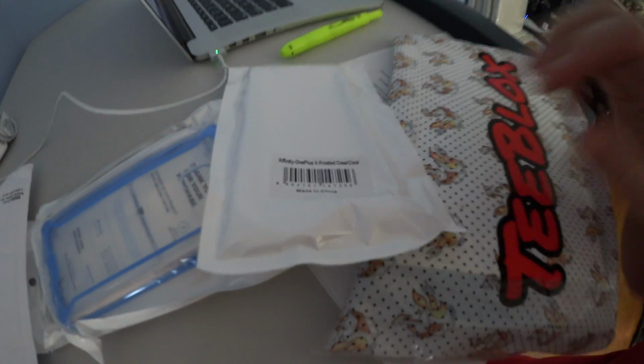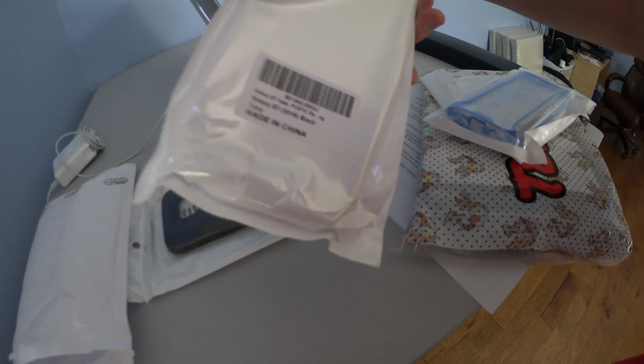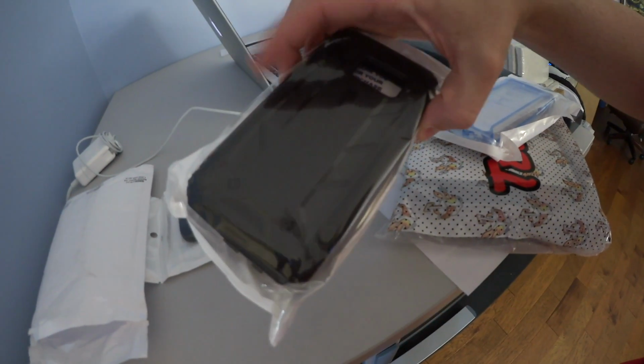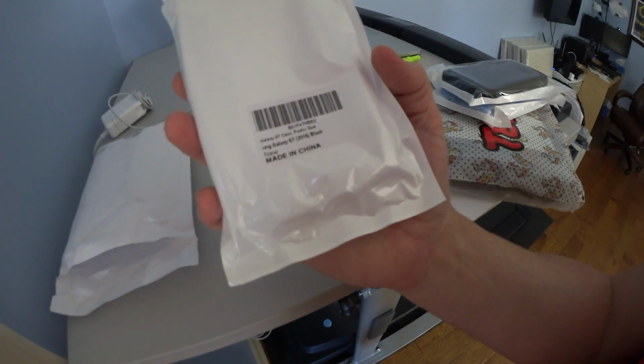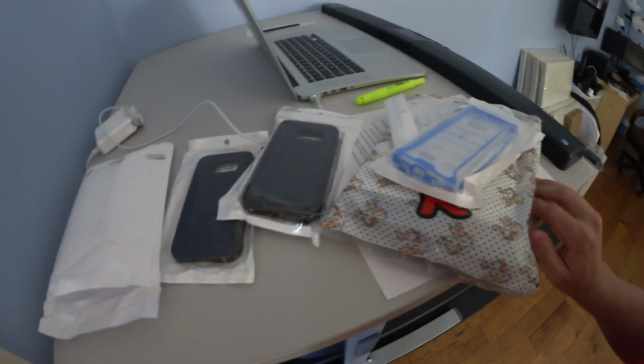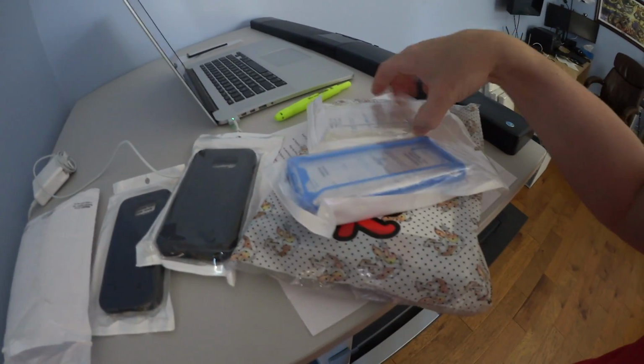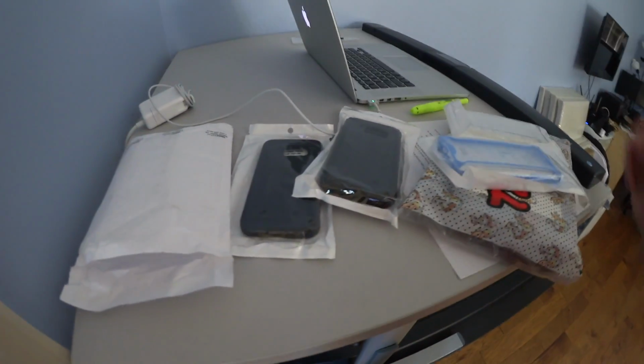So we have the Affinity OnePlus X case from Poetic, the Affinity case for the Galaxy S7, and I don't know what this one is called, but I think it's the much more durable, sturdy case for the Galaxy S7, and the quarterback for the Galaxy S7. All Poetic cases. Whenever they were asking me about cases, I said I'm really interested in these, but I would like them in something that's not black. So she sent me one in clear, one in blue, and then everything else in black.